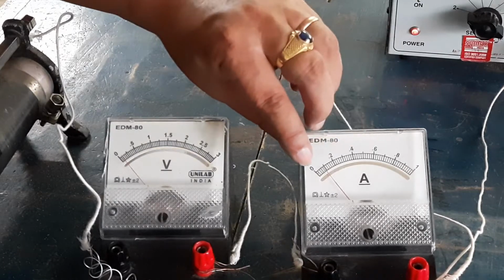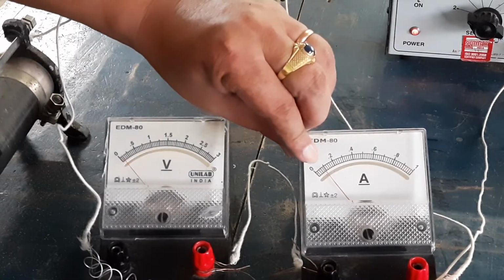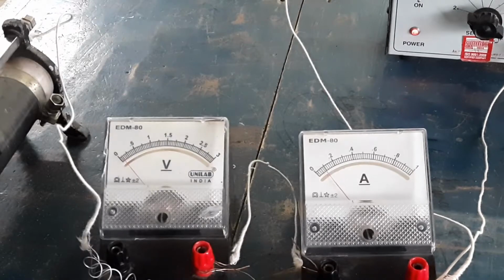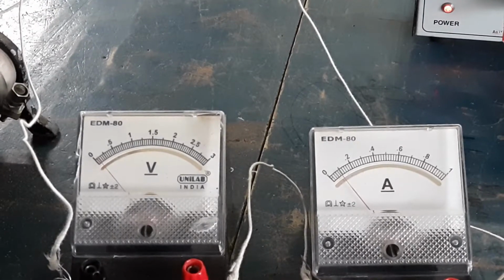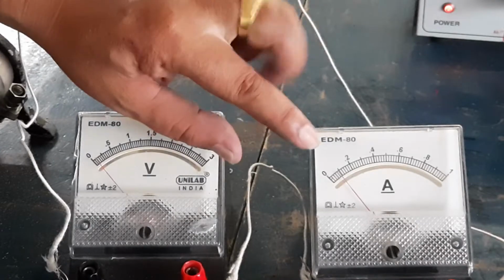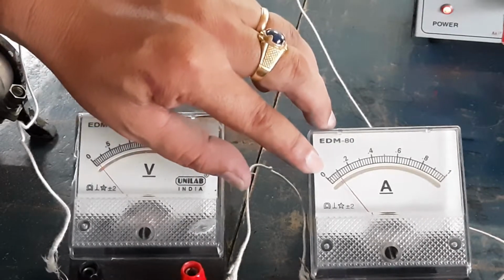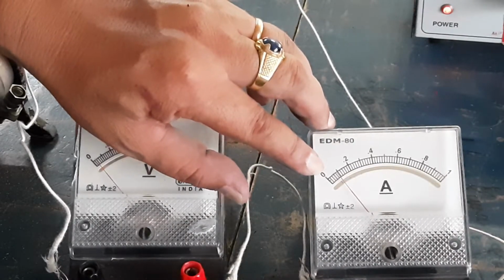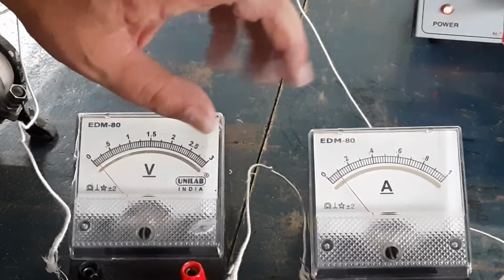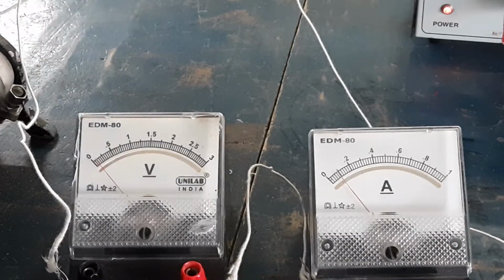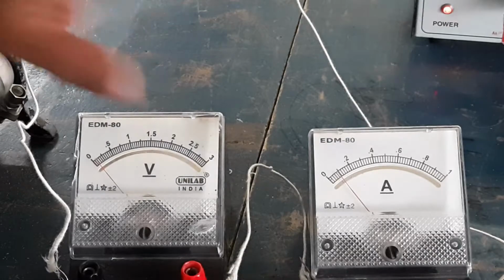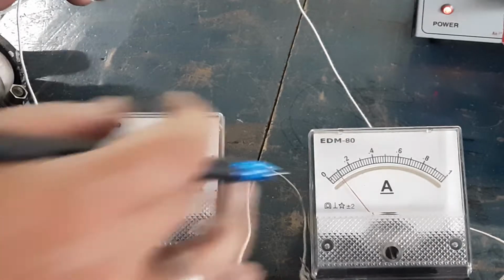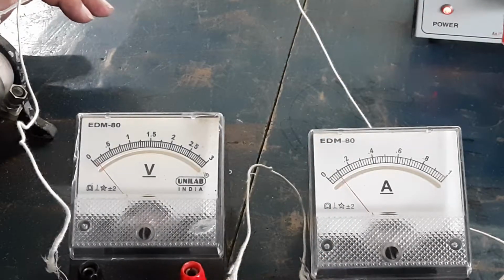The ammeter reading is 1, 2, 3, 4, so 4 divisions. 4 into 0.02 is 0.08.